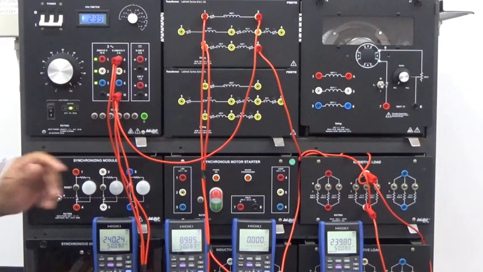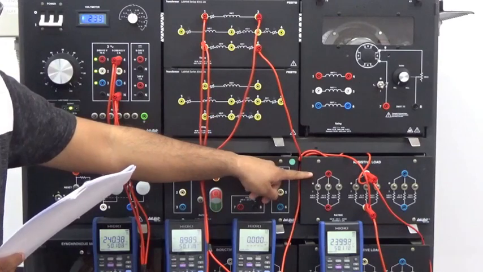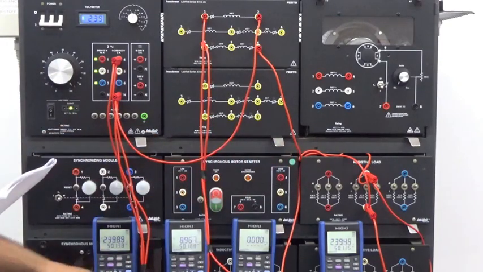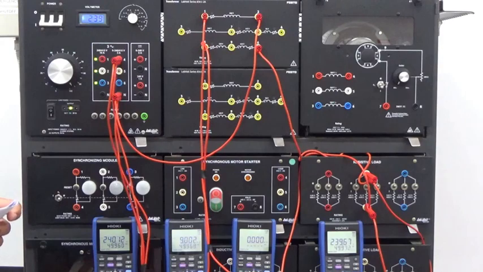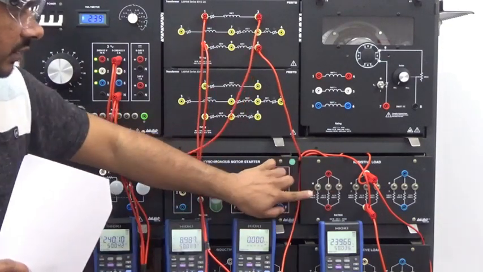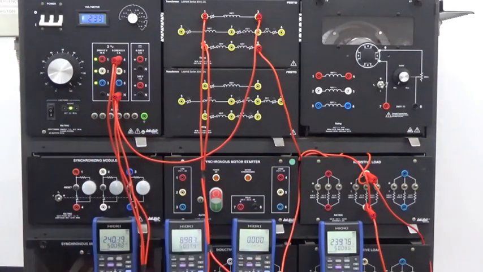I will change the resistance values and you have to record E1, I1, I2 and E2. The first ZL value is infinity, which basically means an open circuit, so all the switches are in the off position. Please record.